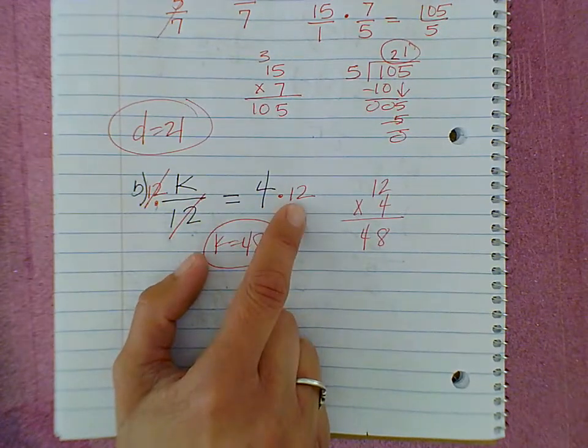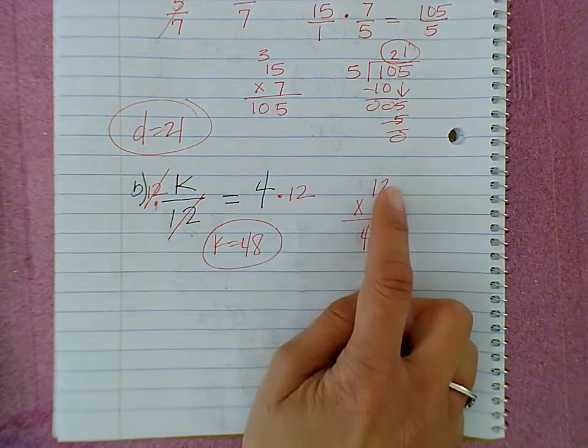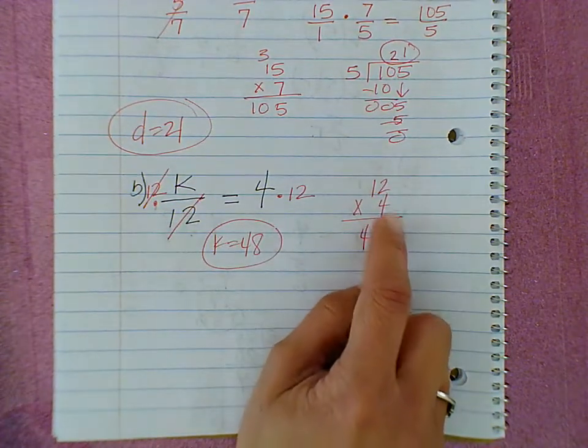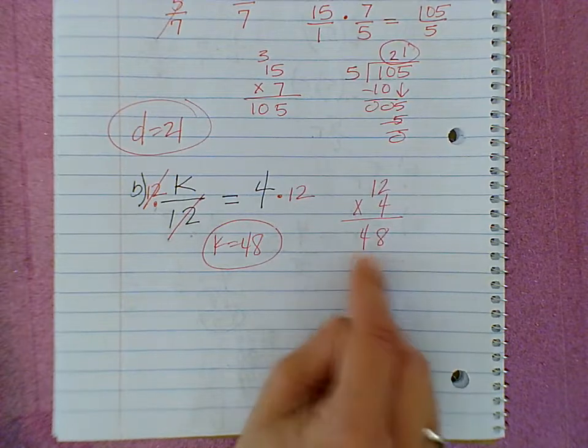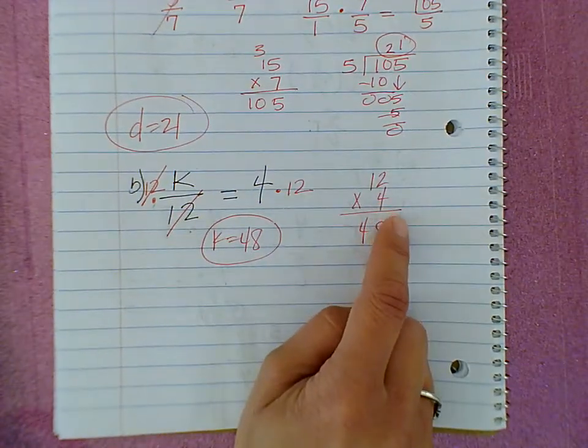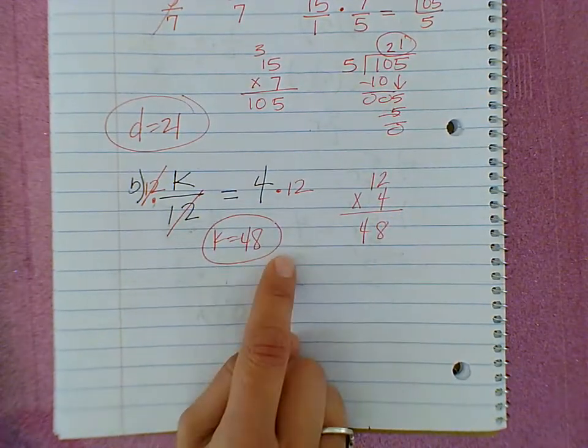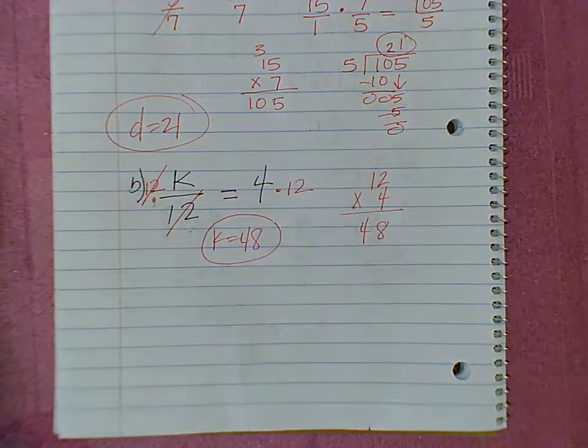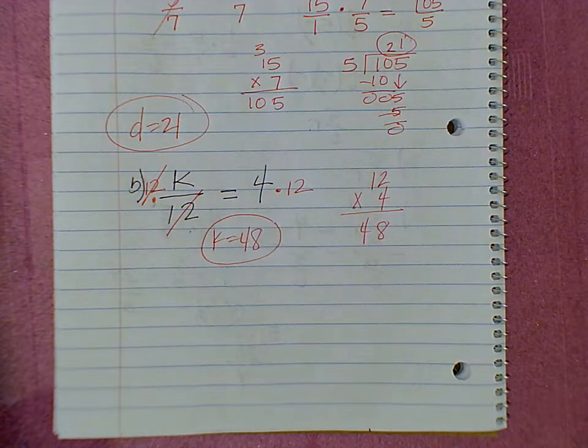4 times 12 is what I'm trying to do to solve for K. So I set it up, 12 on top, 4 on the bottom, so that I distribute when I do my multiplication. 48. Some of you may know this in your head. That's wonderful too. So K is equal to 48.